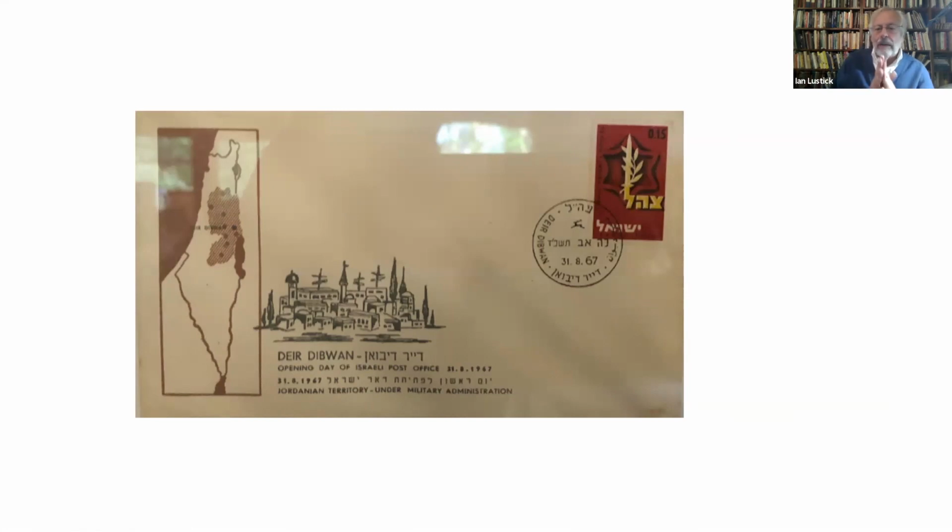And this is an example of how a stamp, in this case, not so much the stamp, but the first day cover, is evidence in ongoing arguments about what the status of this territory was, how it was seen, and when the Israeli government changed its philosophy and its public relations language about the territories that it had occupied.